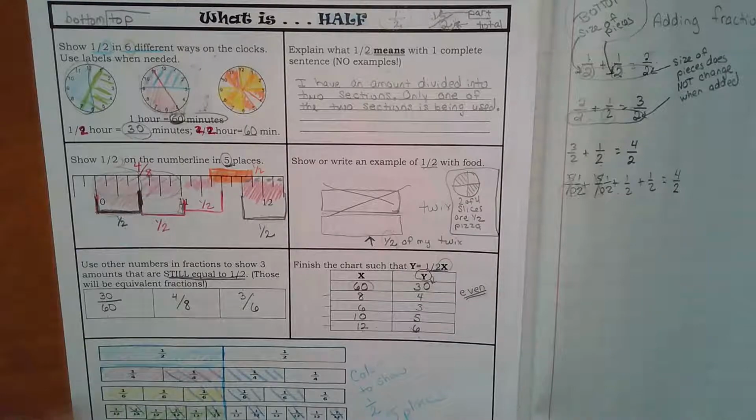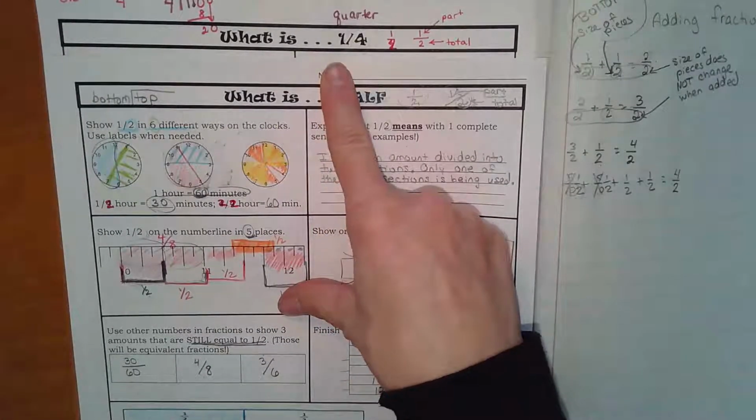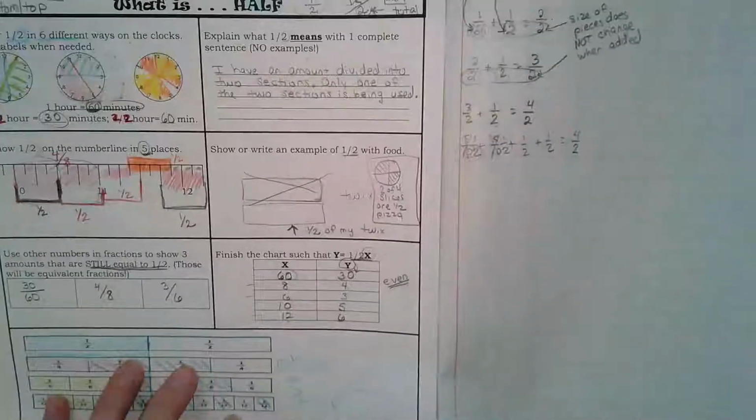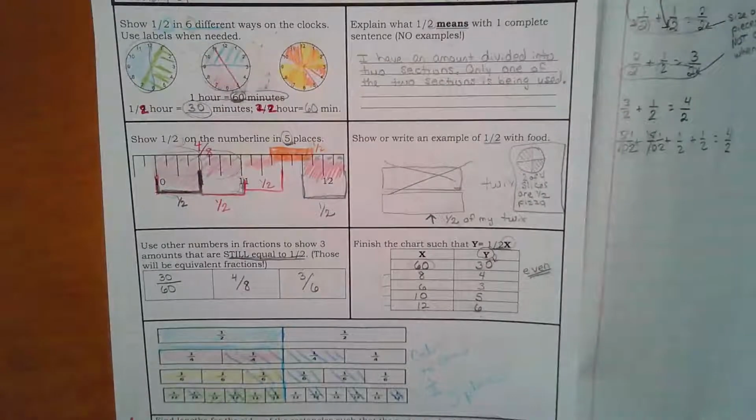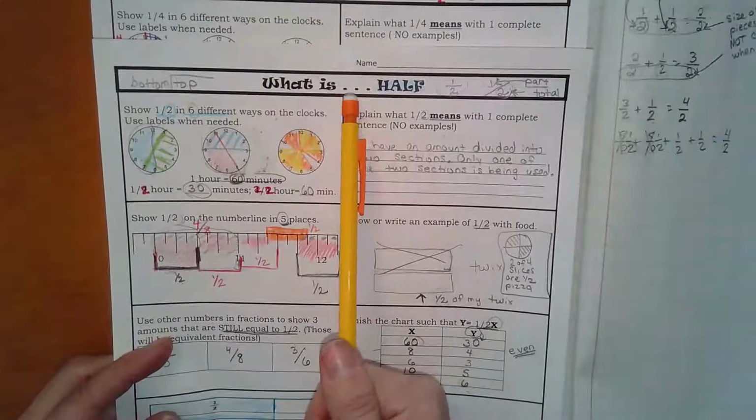Yesterday you were asked to do a sheet that looks a lot like this, except it asked you to investigate 1/4. I've been asking you to keep these in your folder, which is why I have my folder out as well. First thing I want to do is make sure that you have your investigation of 1/2 close by.